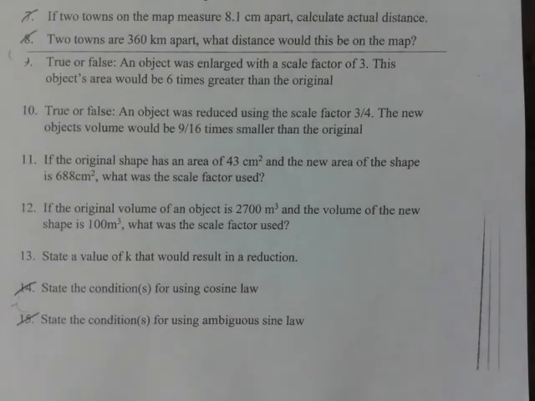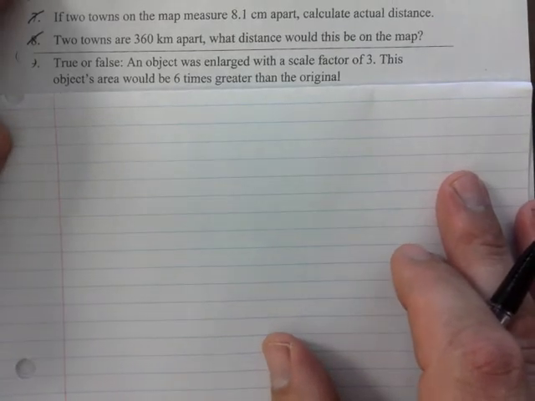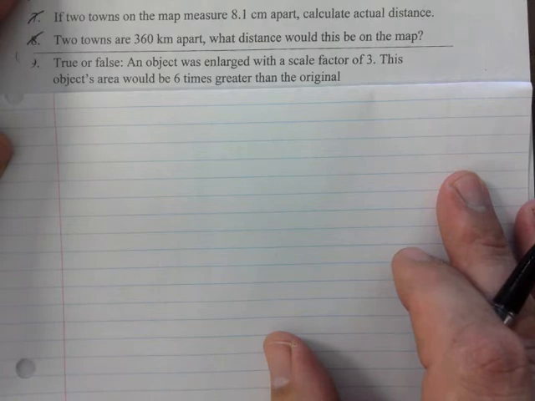Let's switch over to the other ones there. So question 9, true or false? An object was enlarged with a scale factor of 3. This object's area would be 6 times greater than the original. True or false?